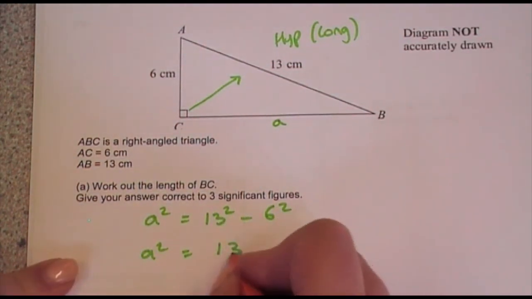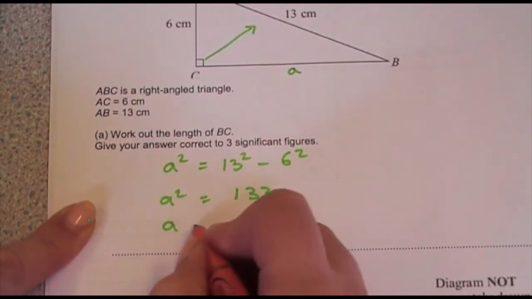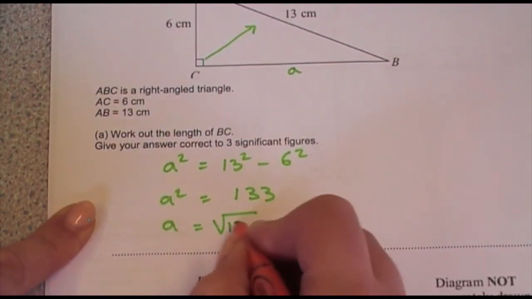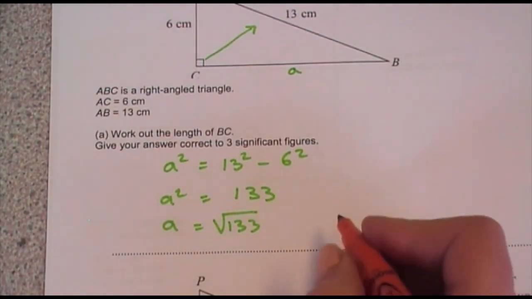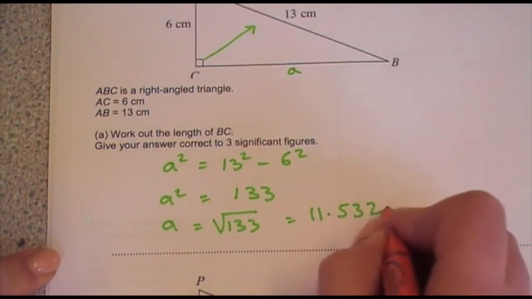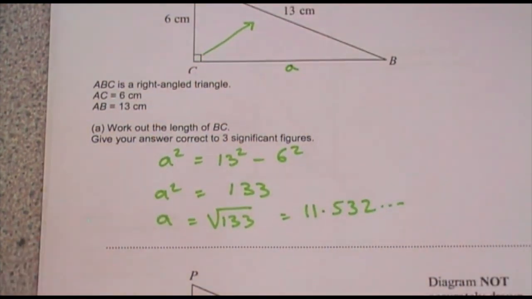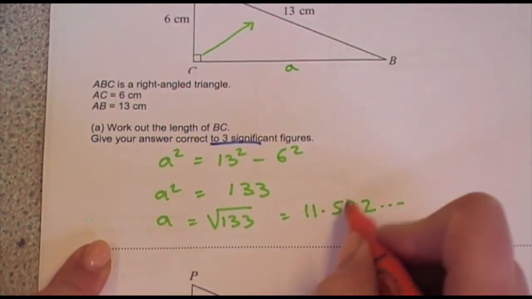That's 133. I don't want A squared though, I just want A, so that's the root of 133. So that would give me 11.532, and that continues. They wanted it to 3 significant figures, 1, 2, 3.